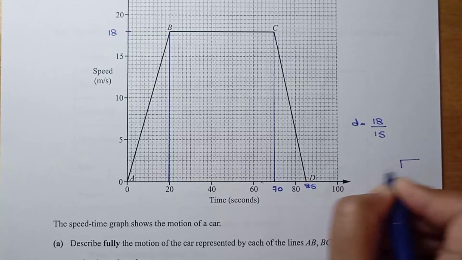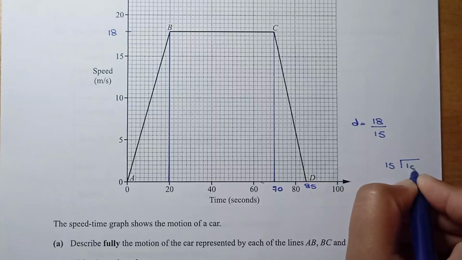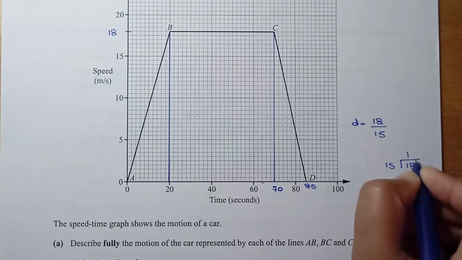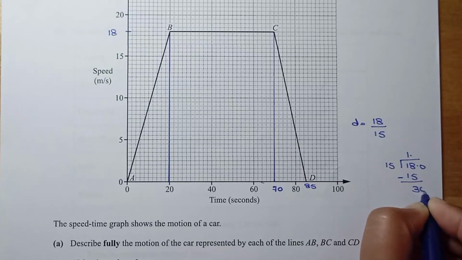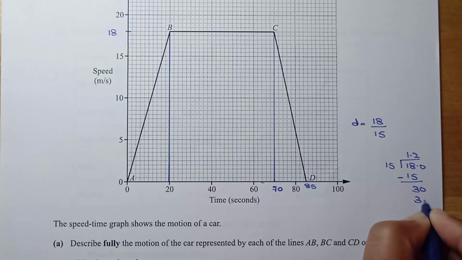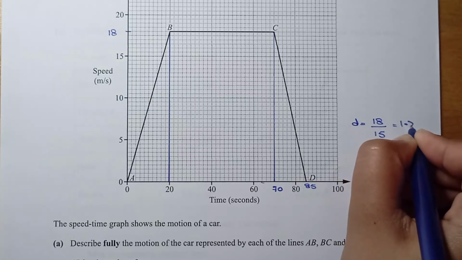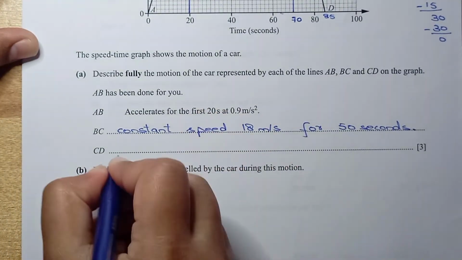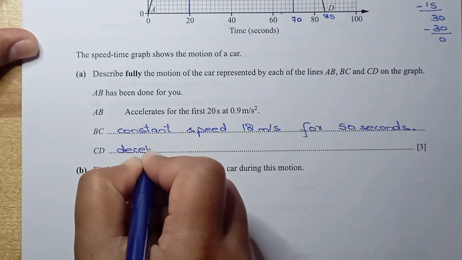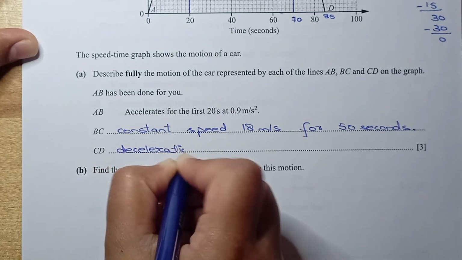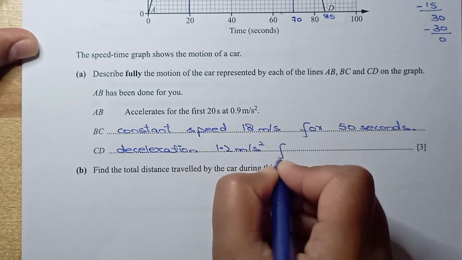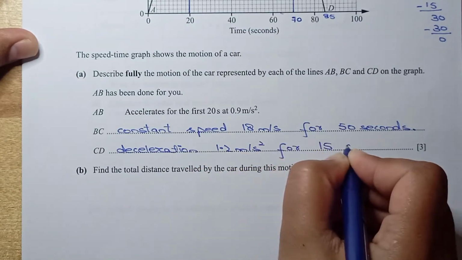So how much? 15 is outside, 18, 15 times 1 is 15, 3 is left, and we have 30, 15 times 2 is 30. So it is a deceleration 1.2 meter per second square. Right, so CD is a deceleration 1.2 meter per second square for 15 seconds.